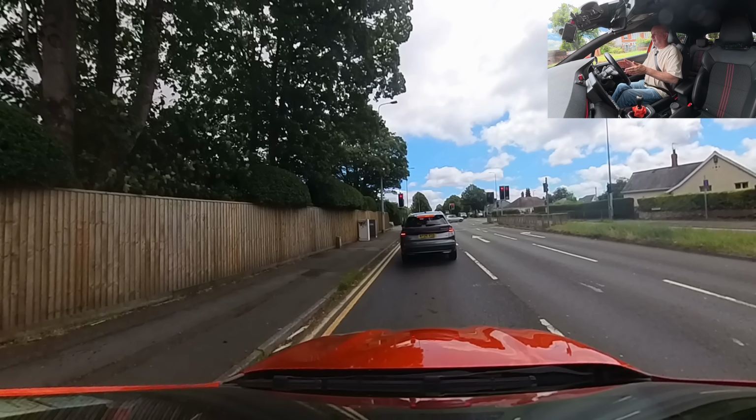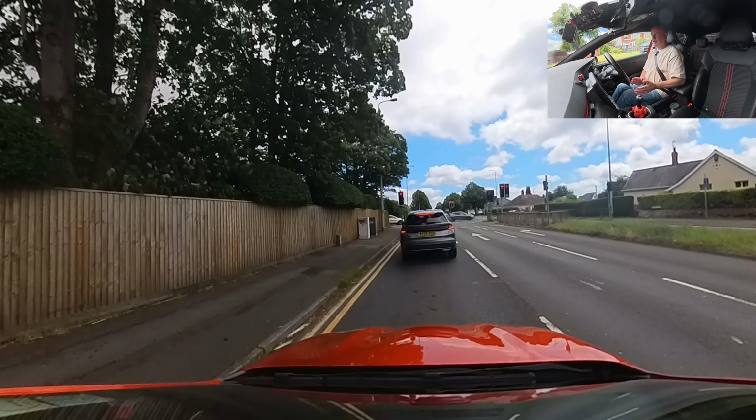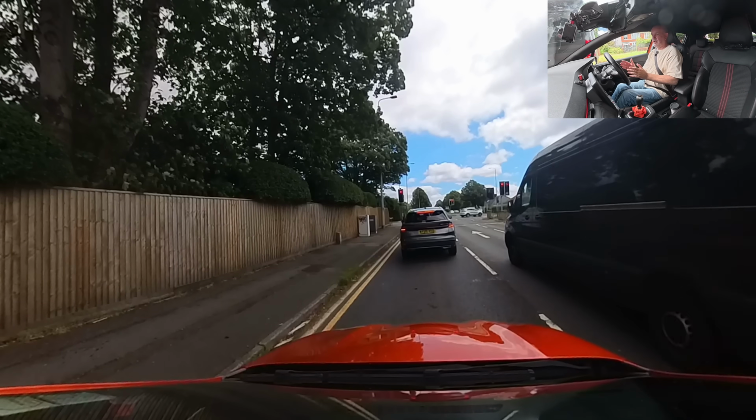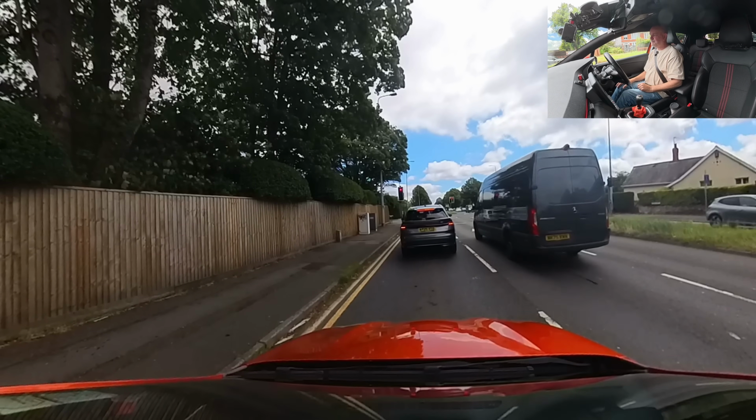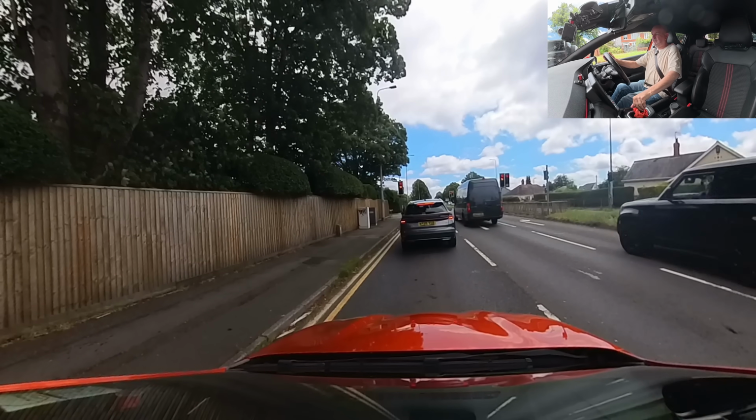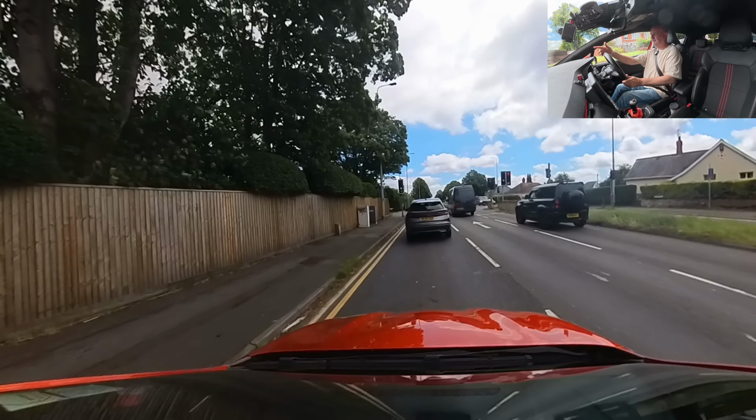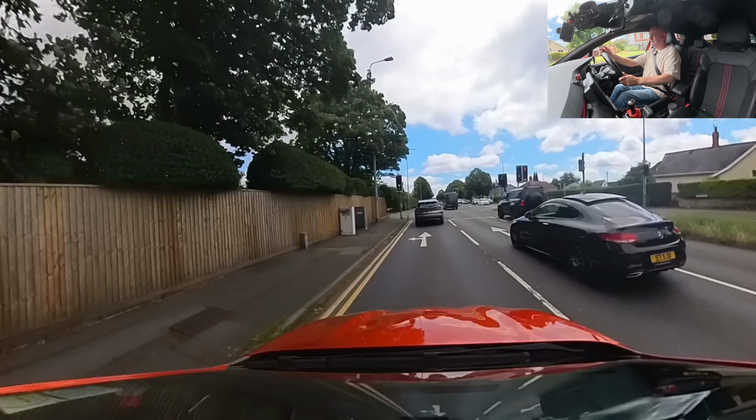So that's going to be a filter light for going left and a green light for going straight ahead. So because I'm going straight ahead, I need to look at the traffic lights to the left of the intersection, not the ones to the right of the intersection. So the lights are changing. And as you can see, I've got a green filter light to say straight ahead and a green filter light for left.